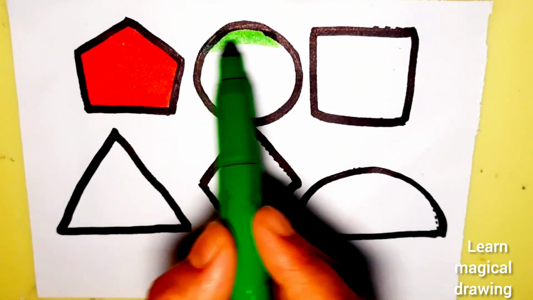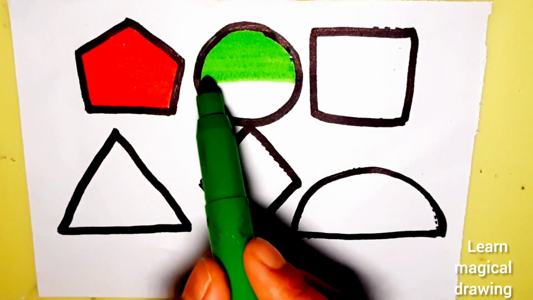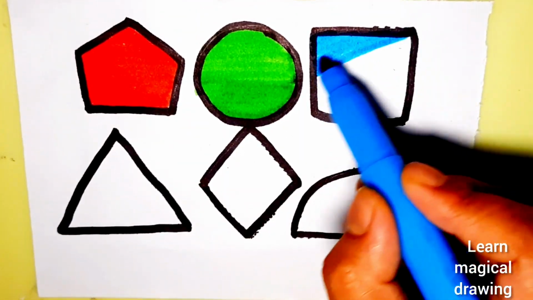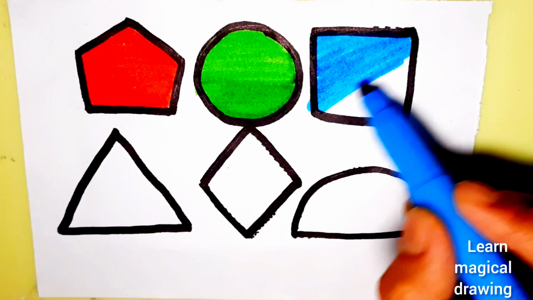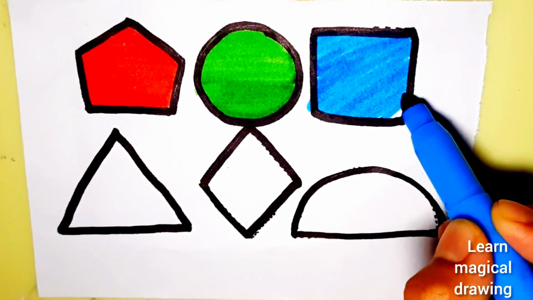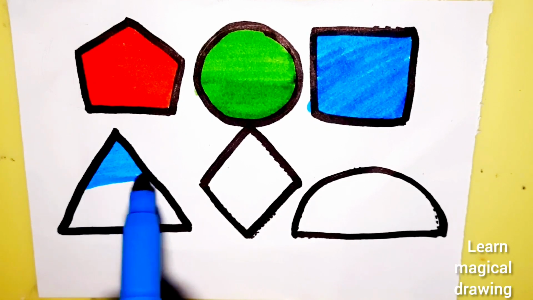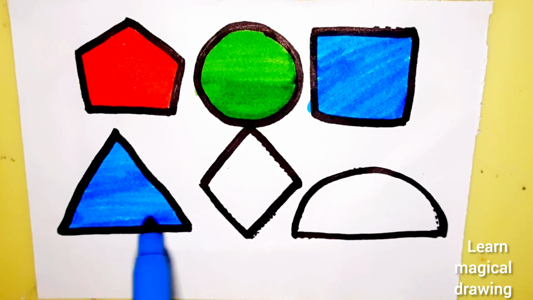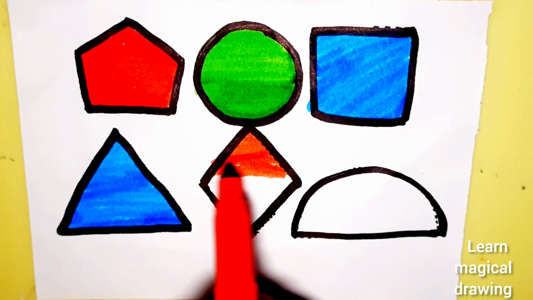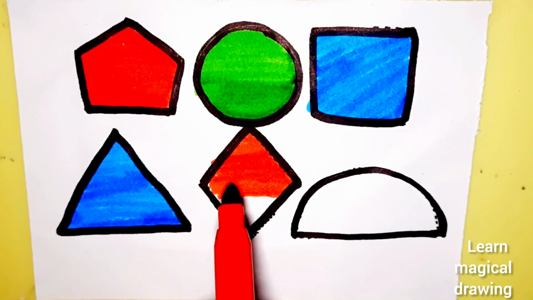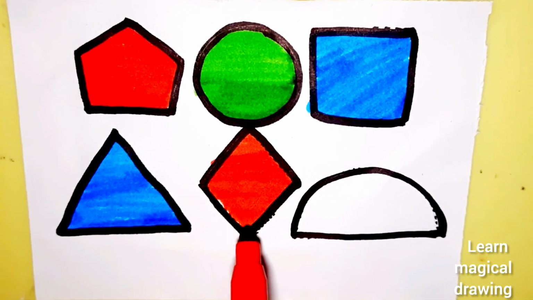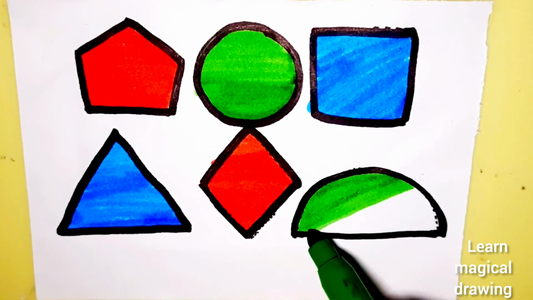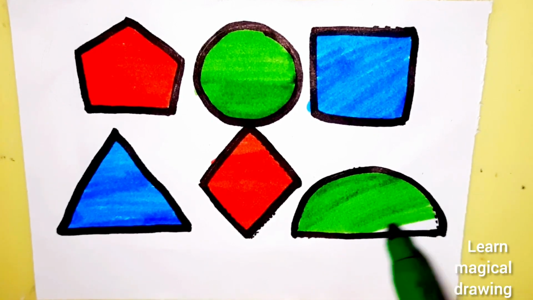Pentagon, circle, square, triangle, rhombus, semicircle.